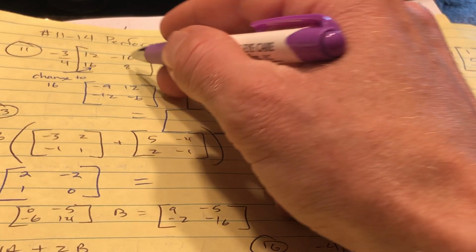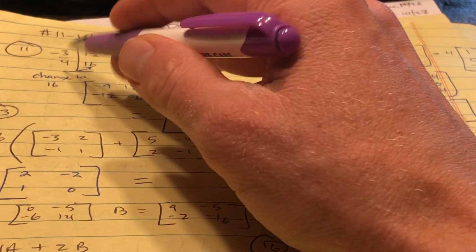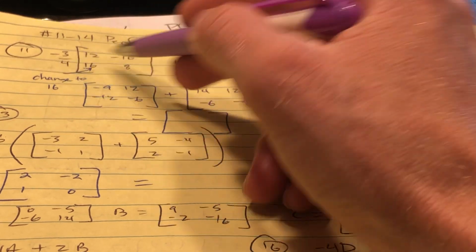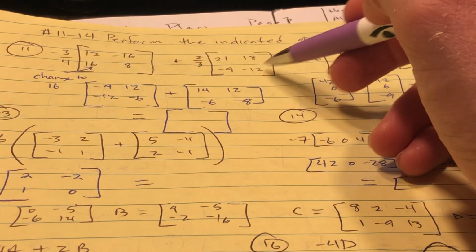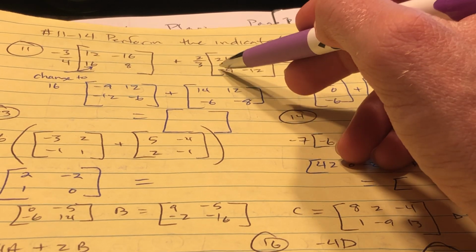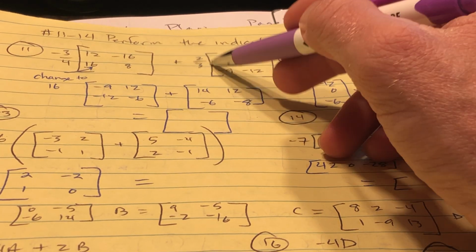All right, so everything in here is going to be multiplied by negative 3/4. 12, negative 12, and a negative 6. Plus, everything in here is going to be multiplied by 2/3. Doubled, then divided by 3.